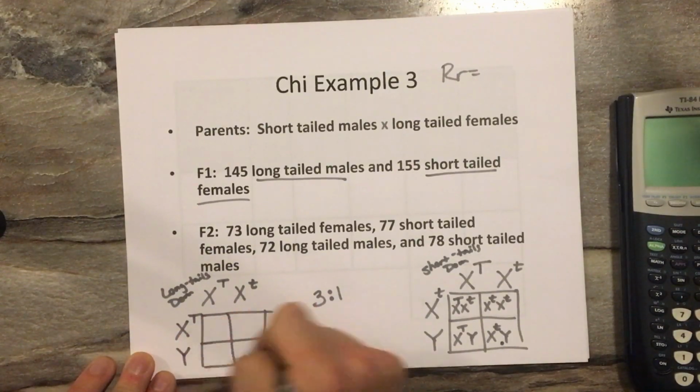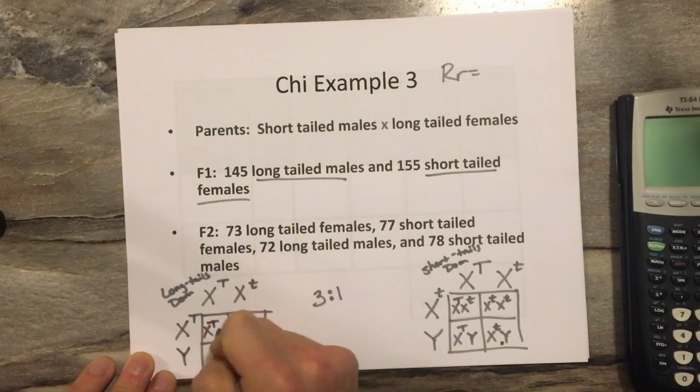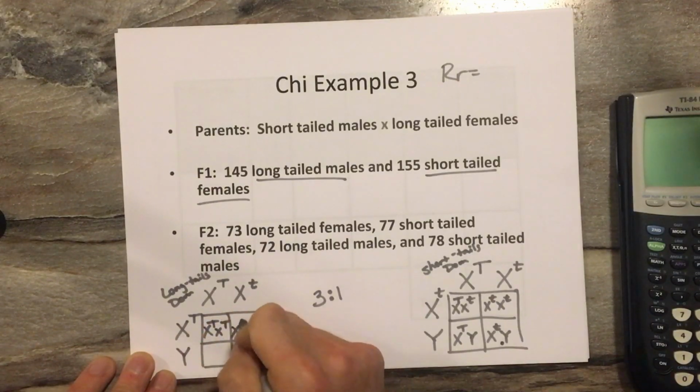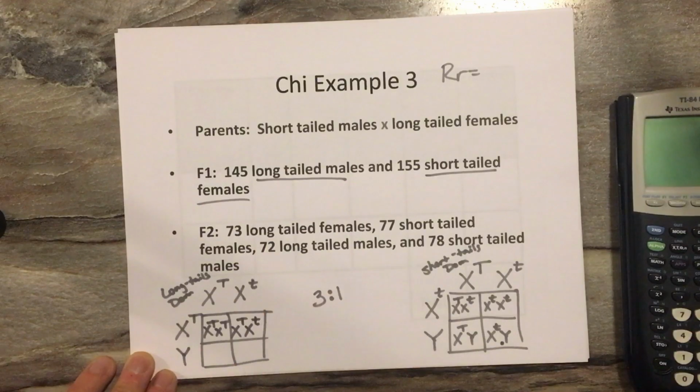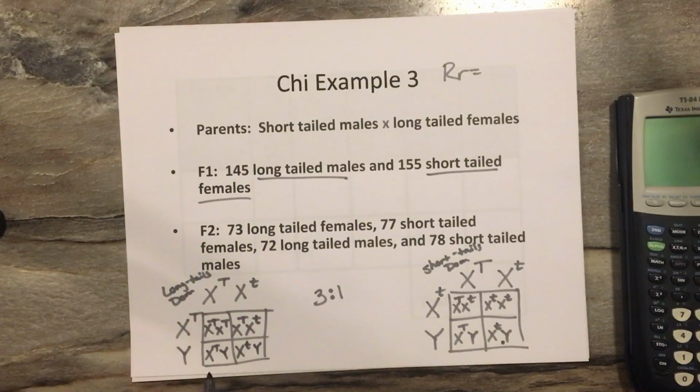Let's do the genotype. This one would be X big T, X big T. This one would be X big T, X little t. This one would be X big T, Y. And this one would be X little t, Y. Males are still good. In the males, we still get 2 different individuals, 2 different genotypes. This one would have long tails, this one would have short tails.